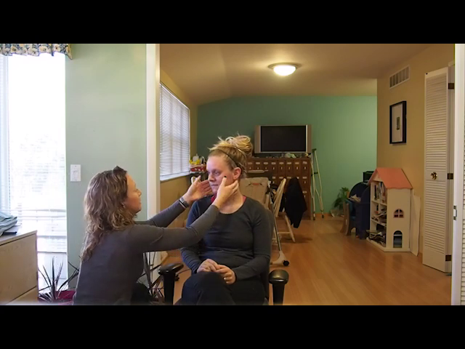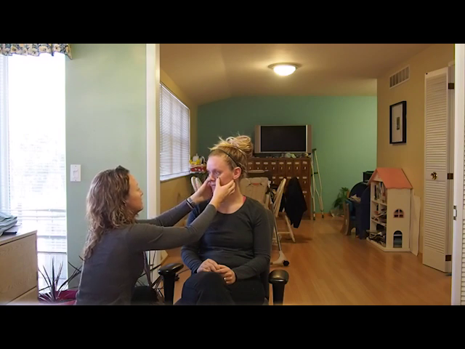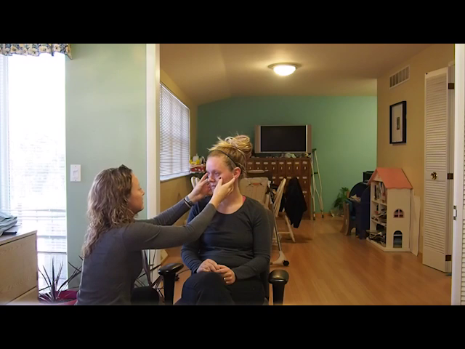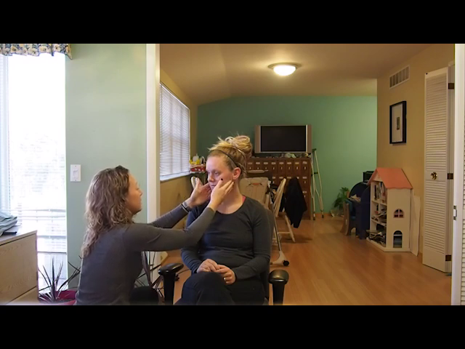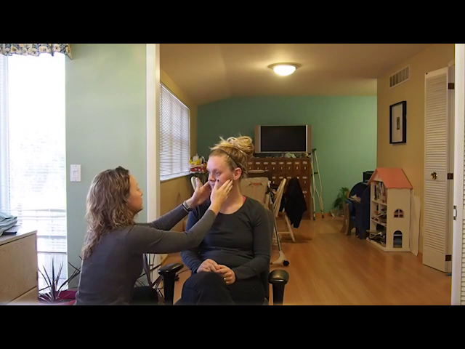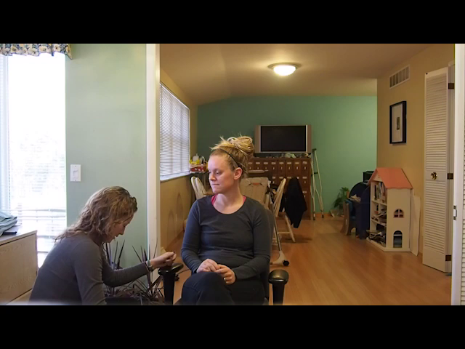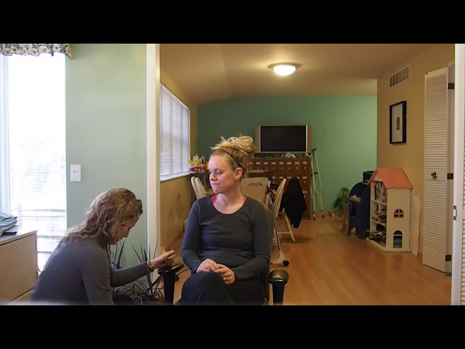And again, as I'm touching her face, I can touch on her sinuses and ask if there's any pressure. Is this sensitive? Feeling around her jaw. Have you open your mouth and close, seeing if there's any issues with her jaw. I think that's it for this part.